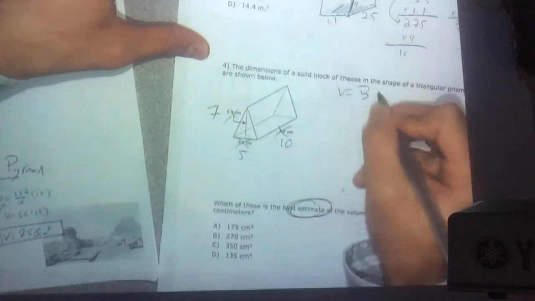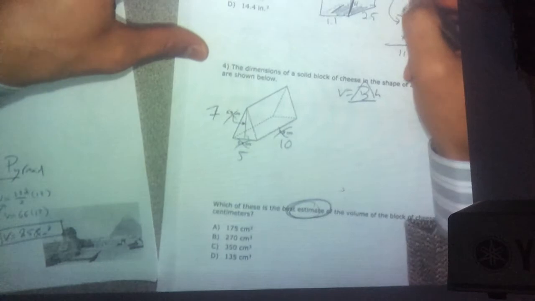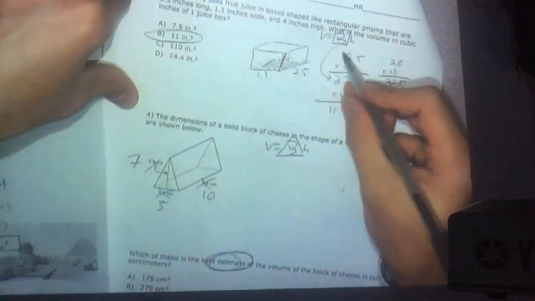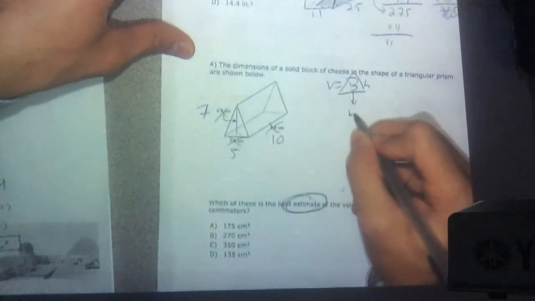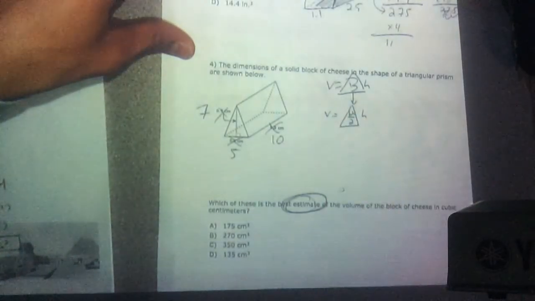So volume is equal to base times height. I am going to put a triangle around it, and I actually should have put a rectangle around this one. Can you see that? We'll put a triangle around it, so I know that it's going to be base times height divided by 2 for the area of the base.